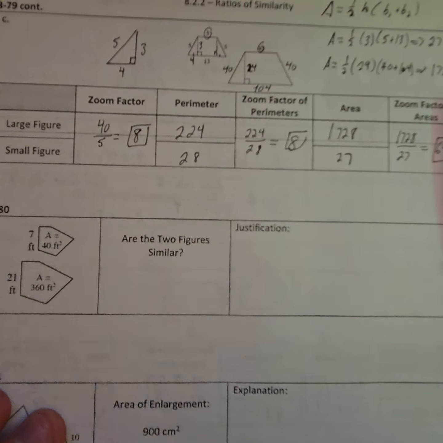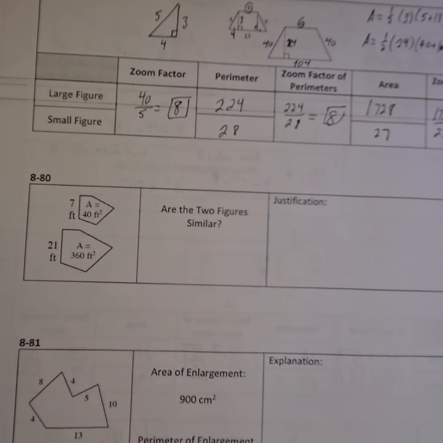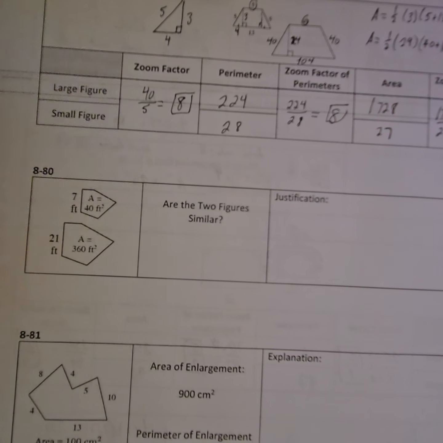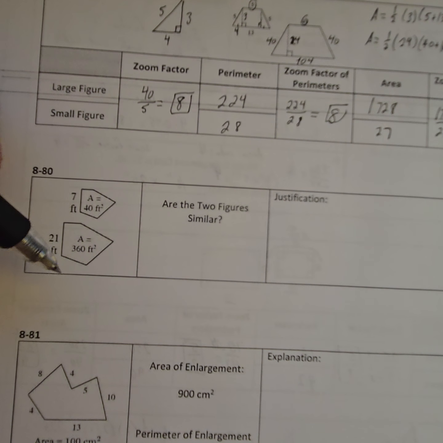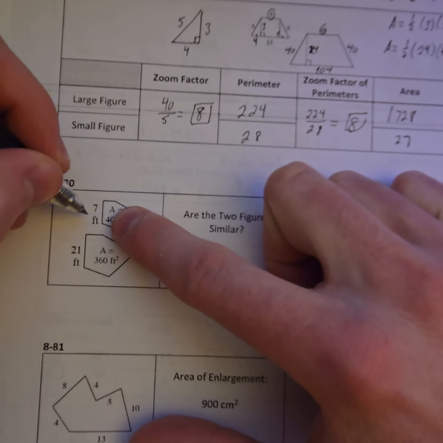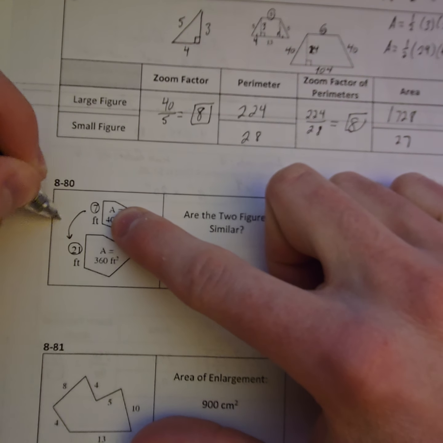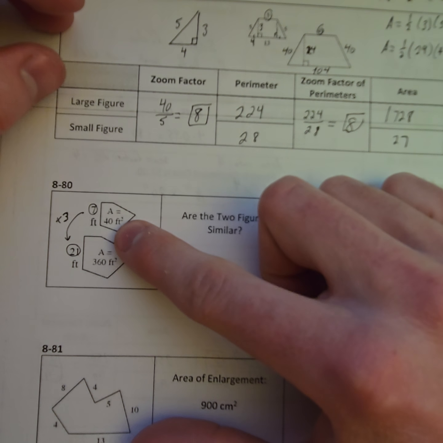Okay, almost done with today's lesson. This one, number 80, I'm just going to talk about this one real quick because I don't love this problem. But it says here, while Jessie examines the two figures at right, she wonders if they are similar. So decide with your team if there's enough information to determine if the shapes are similar. Justify your conclusion. So if we look at these two shapes, we can see that we've got 7 and 21. So that's 3 times as big. So that would be our scale factor, right?